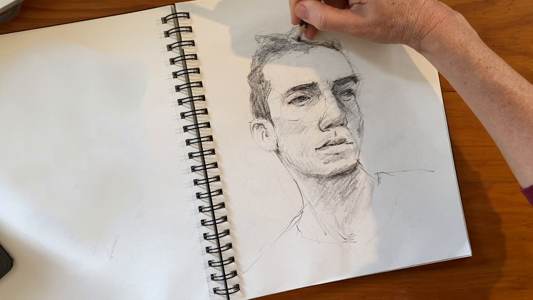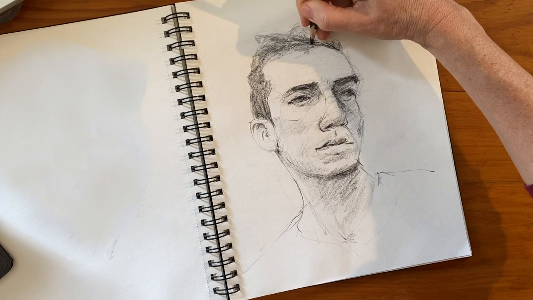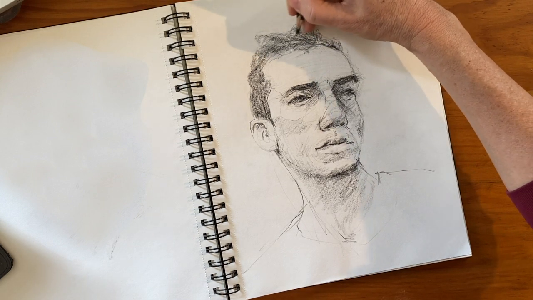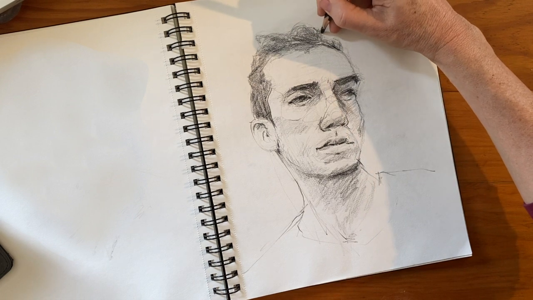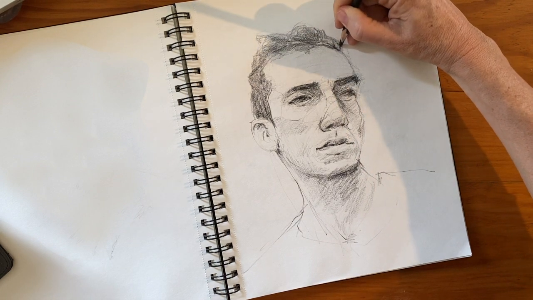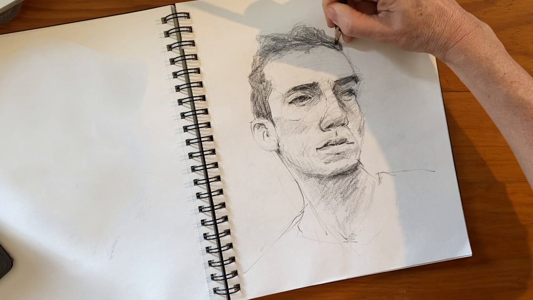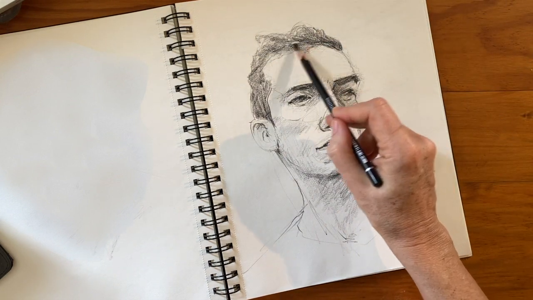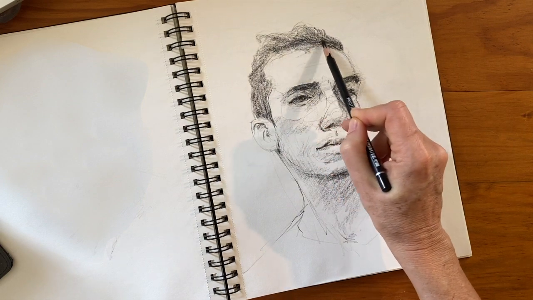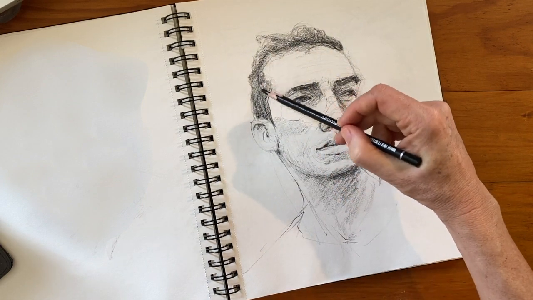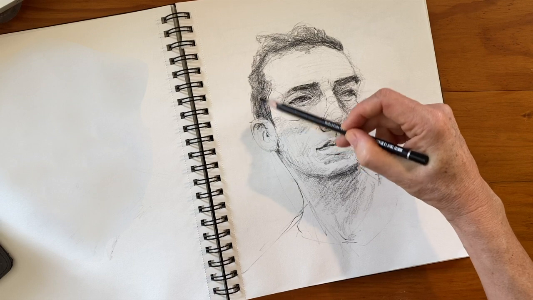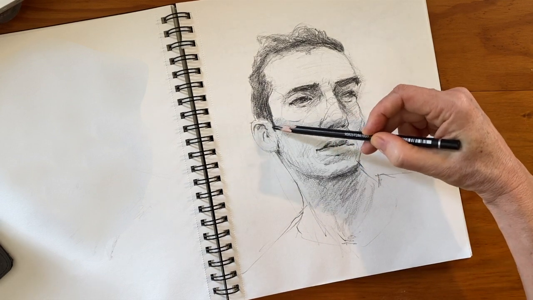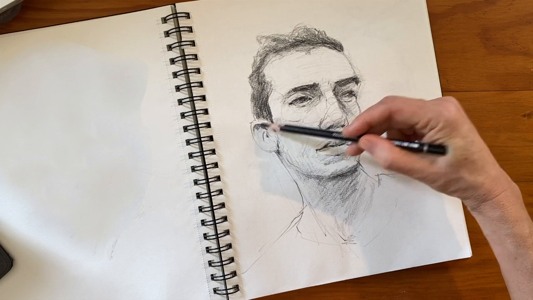There seems to me anyway to be a certain look in this guy's face that's interesting, that I wouldn't have captured if I had spent so much time making sure that the details were exactly correct. Even if the nose or the mouth isn't quite right, I still think that the overall look of this suggests something, or maybe something that we can read into the way that he's looking.